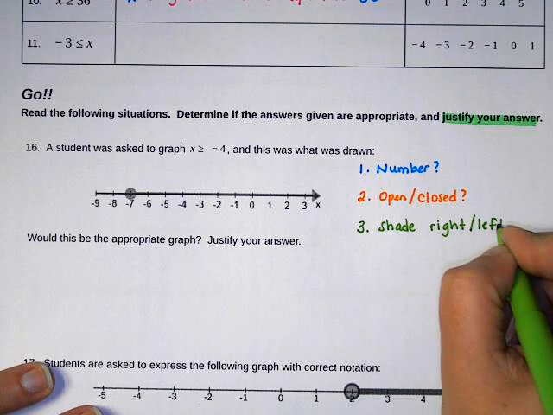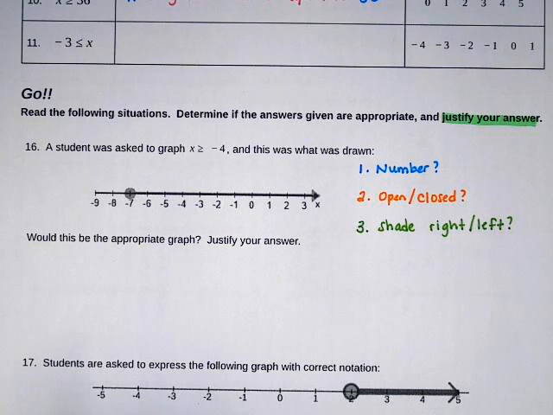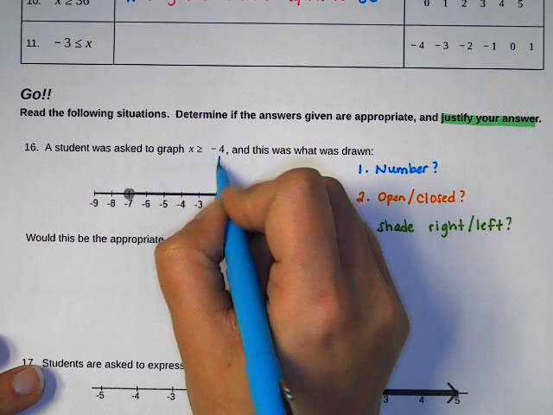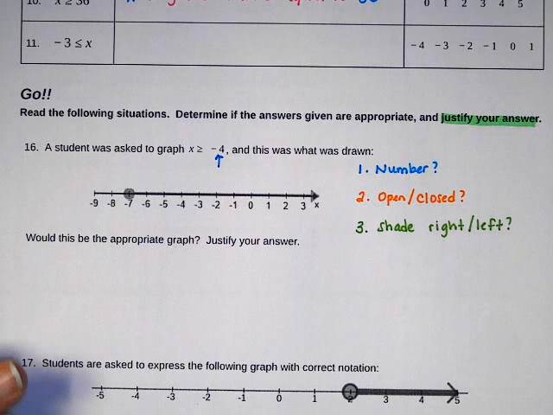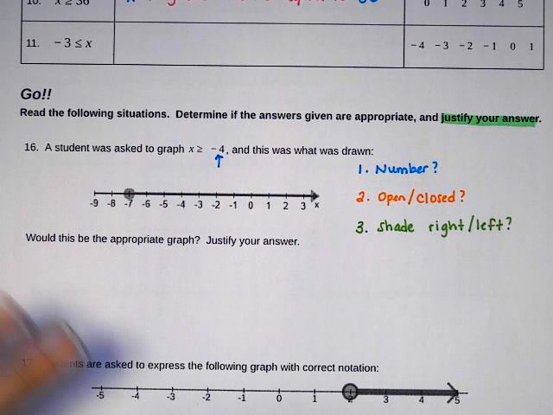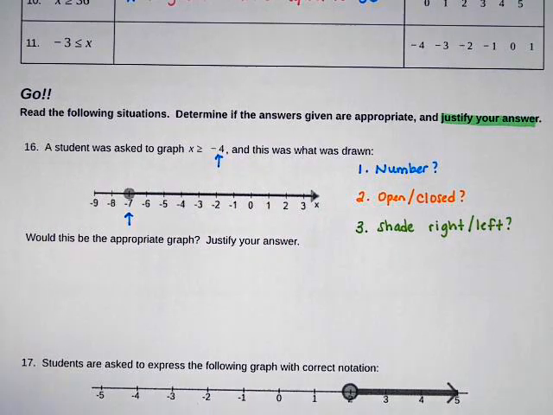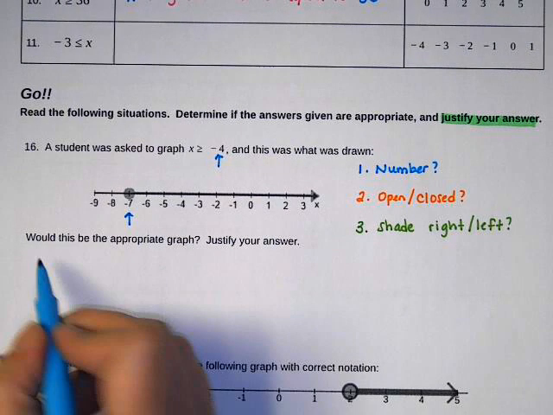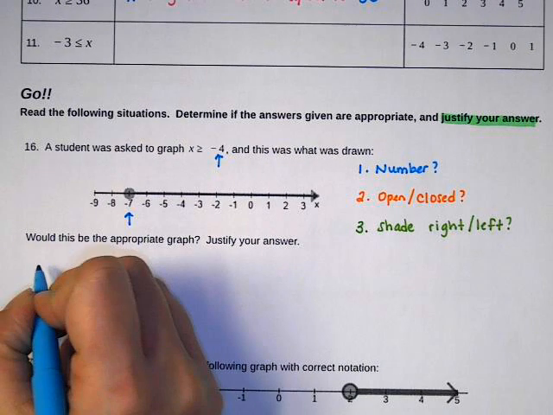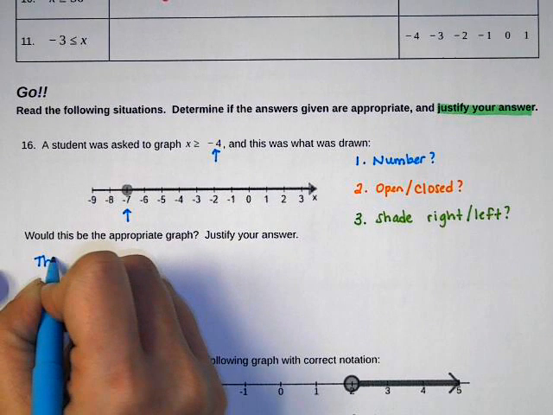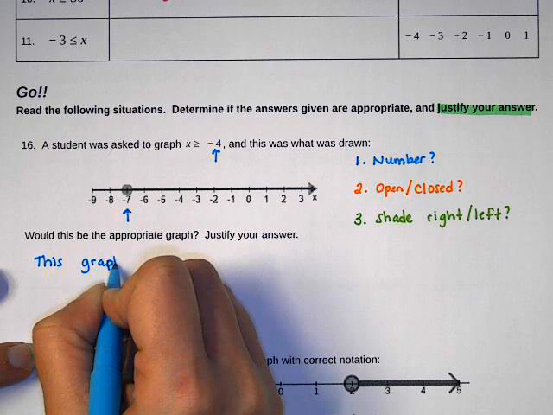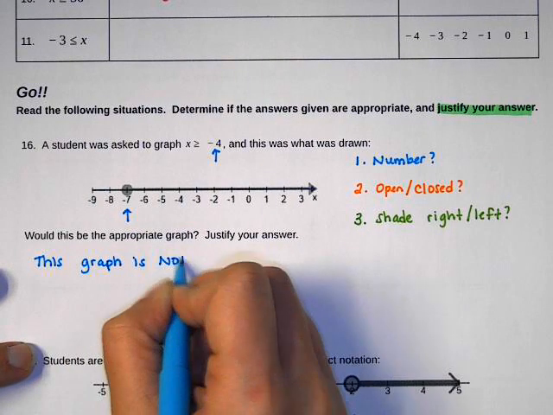So if I'm going to try to decide if this person's right, those are the 3 things I'm going to check. First, what number did I use? In this case, I should have made -4 the really important number where the point, the circle, goes on my graph. If I'm checking this person's work, what I noticed is that they put the number at -7. Well, that's definitely wrong. As soon as I find a mistake, I can stop and I can answer the question. First, would this be the appropriate graph? So first, let's answer the question. This graph is not appropriate.